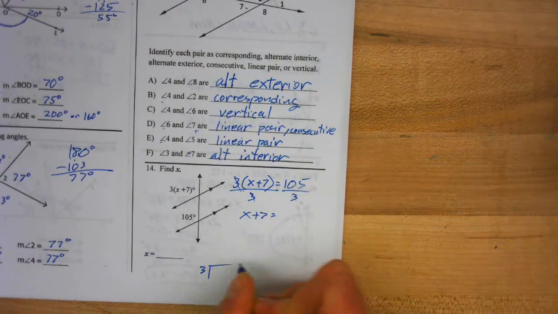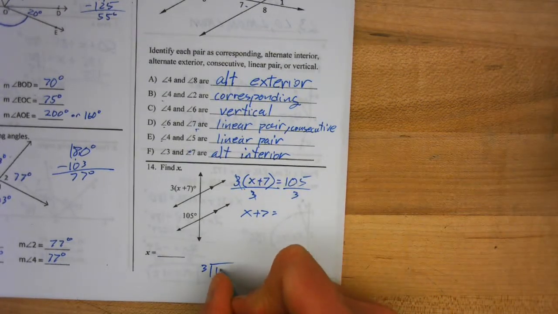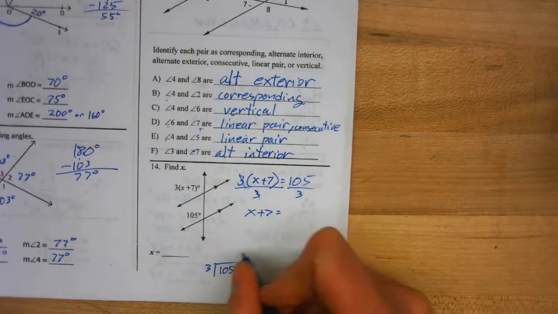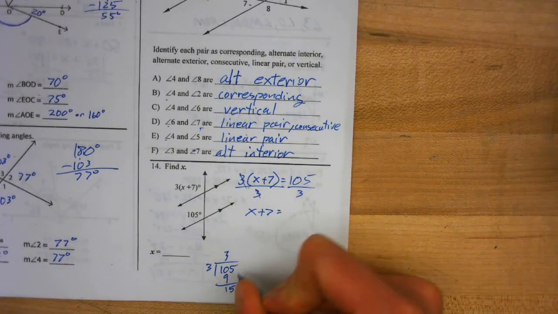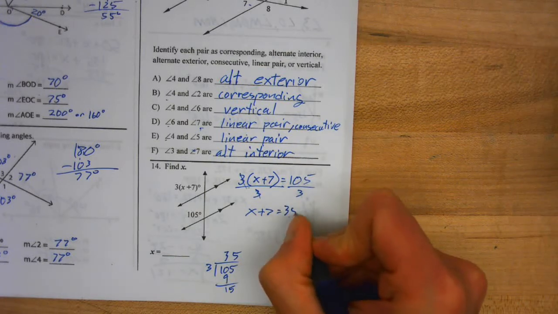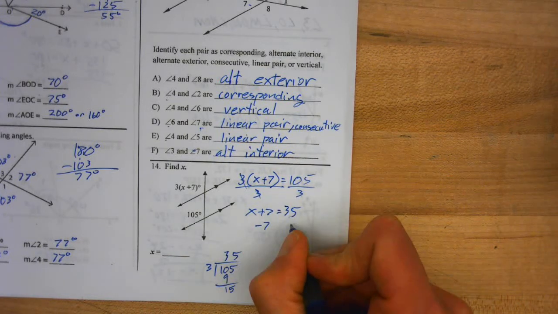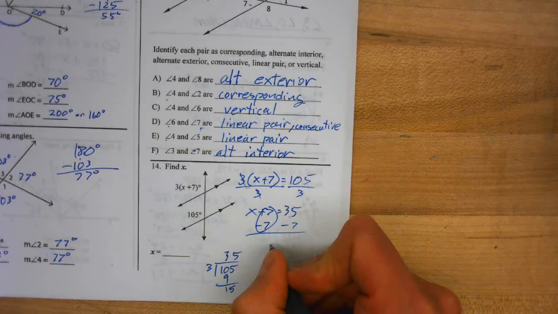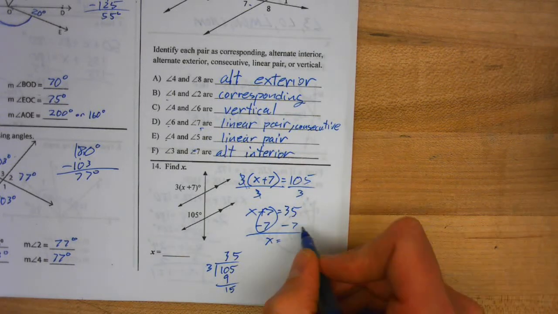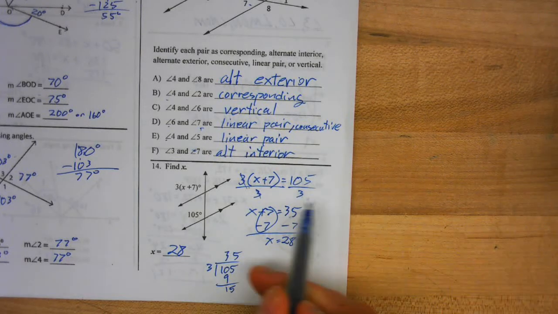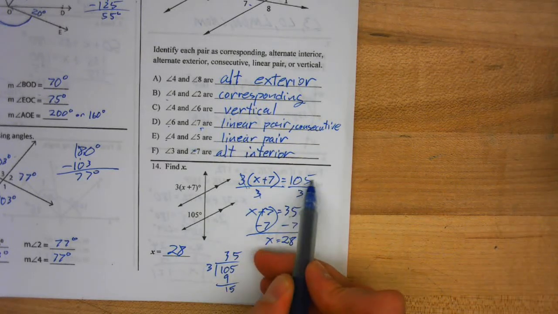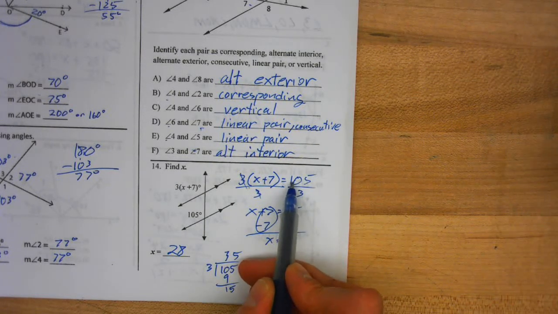Oh, I can do that in my head. I know, I'm a terrible math teacher here. So we got 35. Great. Subtract 7. X equals 28.